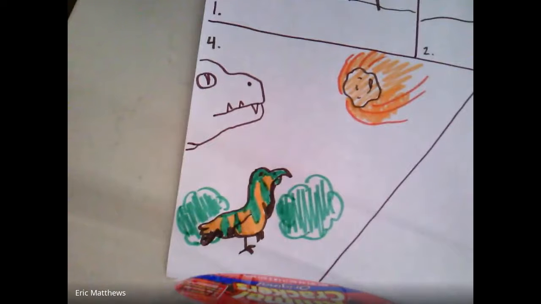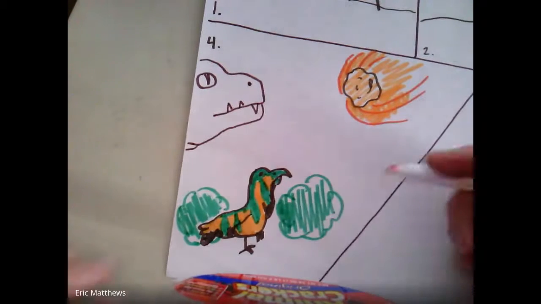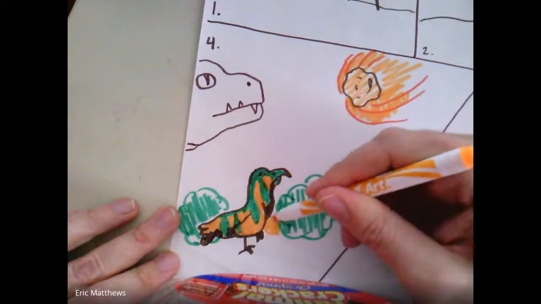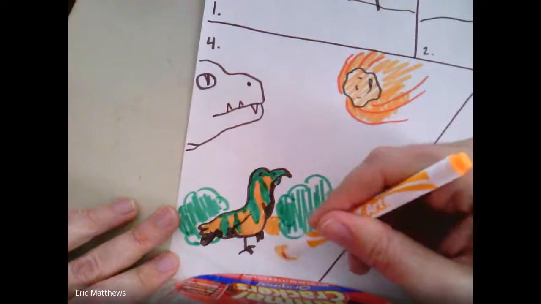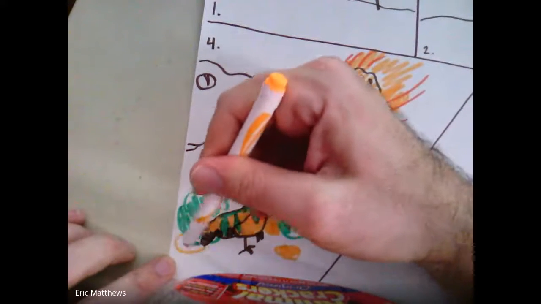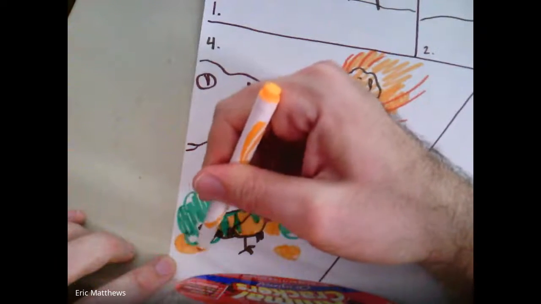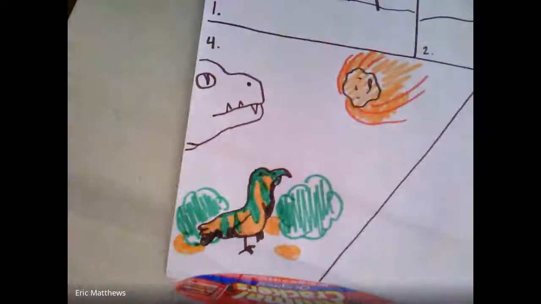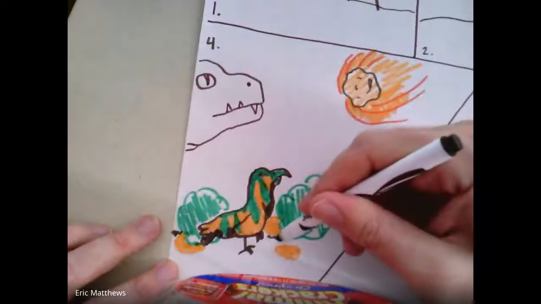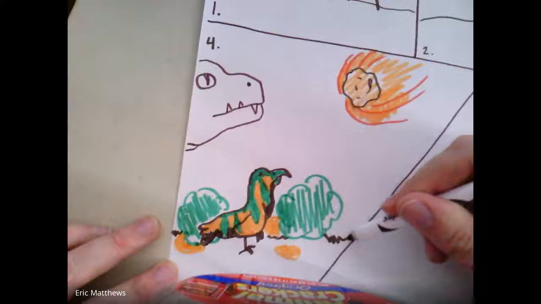I want to show some of those yellowish rocks or seeds, whatever they might be, so that we're showing that the colors he has match the colors in his environment. And then obviously that same brown dirt.